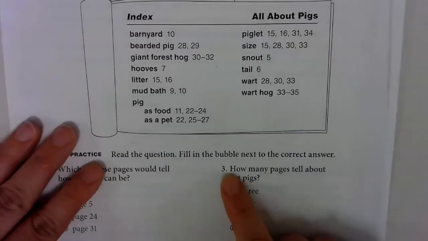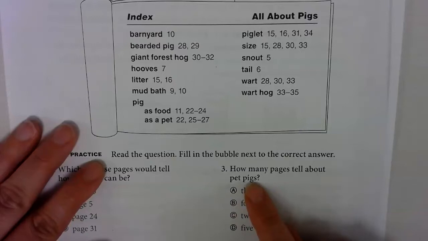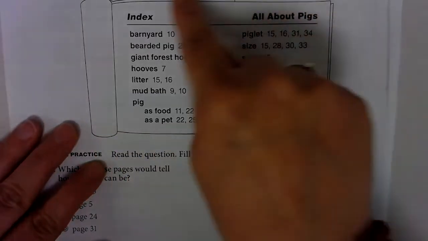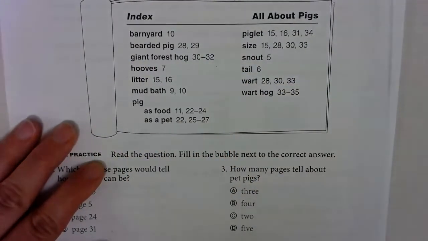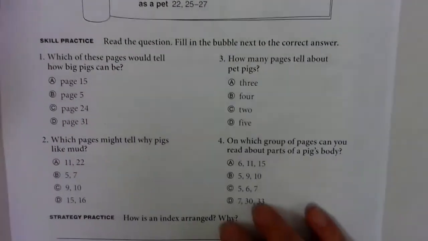Question number 3. How many pages tell about pet pigs? 3, 4, 2, 5. Look back at the index and find out how many pages tell about pet pigs. Pause the video if you need more time.